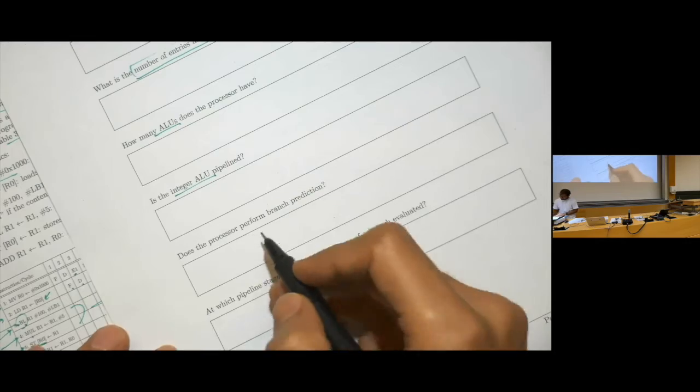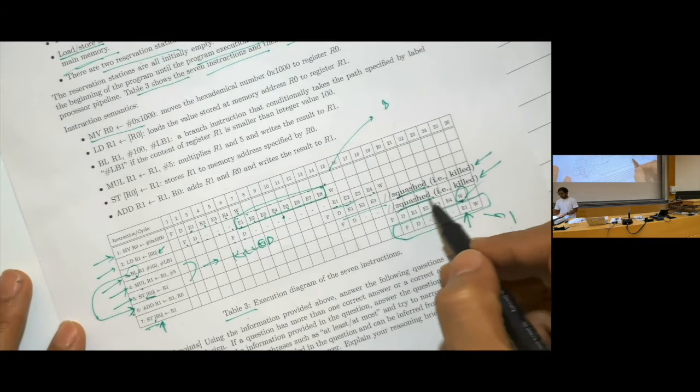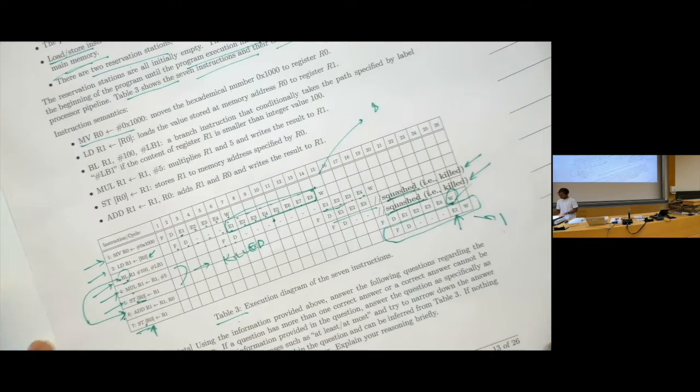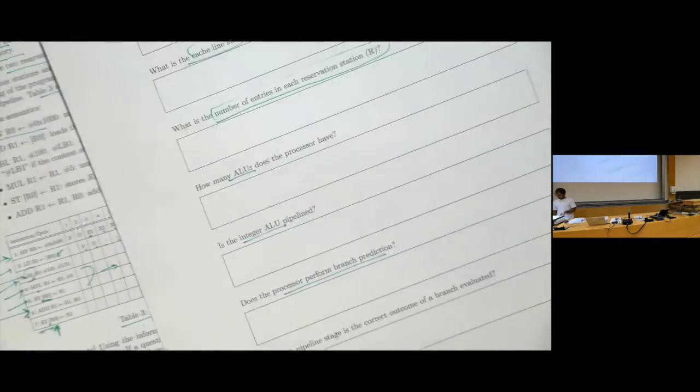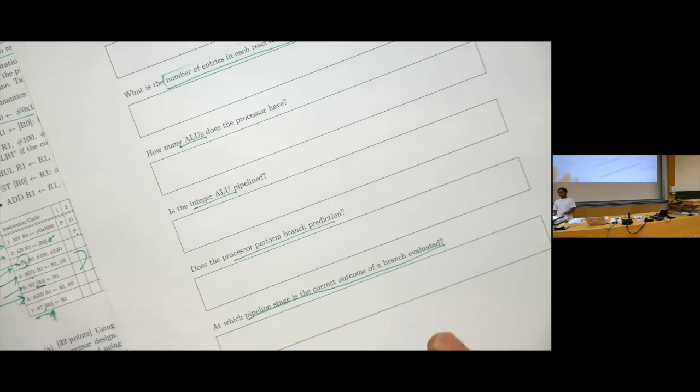All right. Does the processor perform branch prediction? We saw that there are some instructions getting squashed, and we saw that these instructions were preceded by a branch instruction. That means that most likely the processor does perform branch prediction. And now we come to the last question. At which pipeline stage is the correct outcome of the branch evaluated?